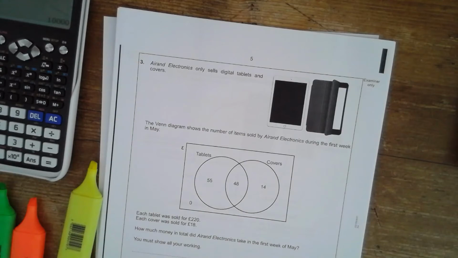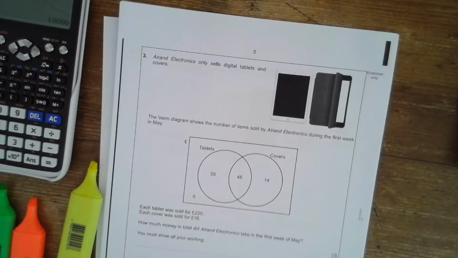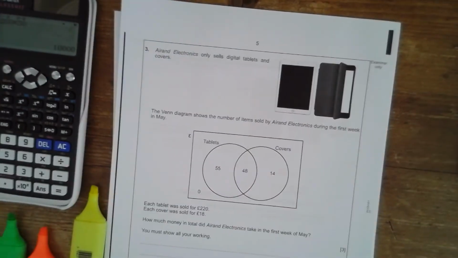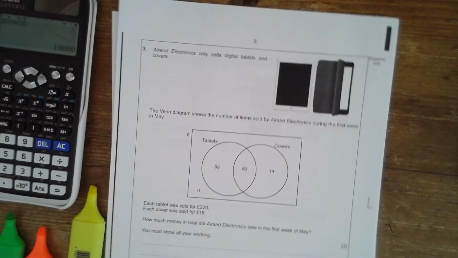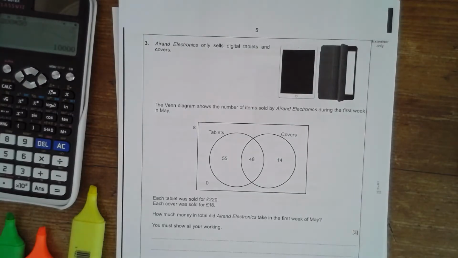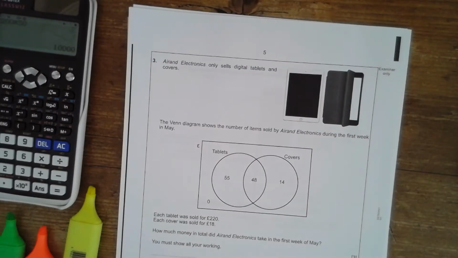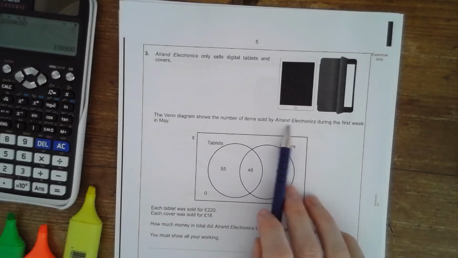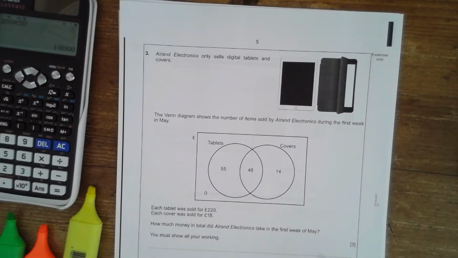Okay, question 3 is a Venn diagram. I want to have a quick read of the question and I'll start going through it. Okay then, it says Airband Electrics only sell digital tablets and covers. The Venn diagram shows the number of items sold by Airband Electronics in the first week in May.